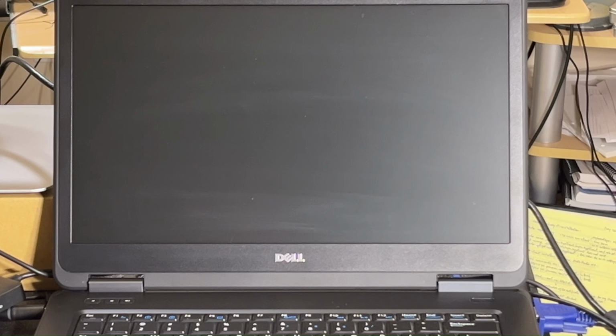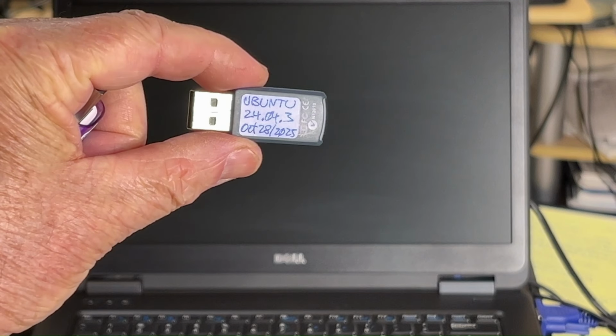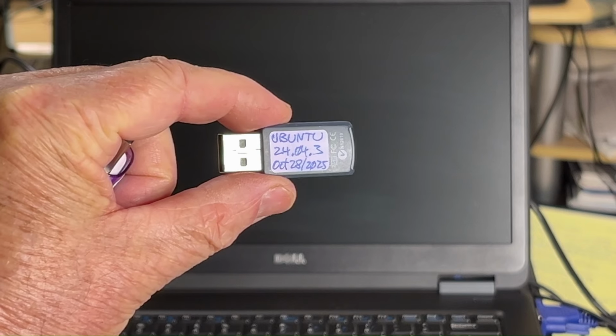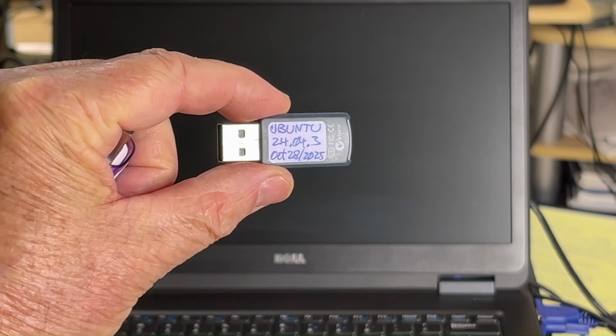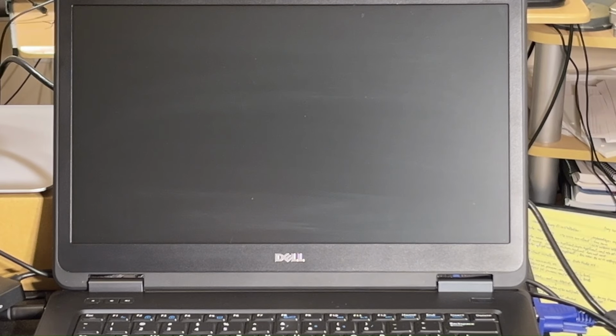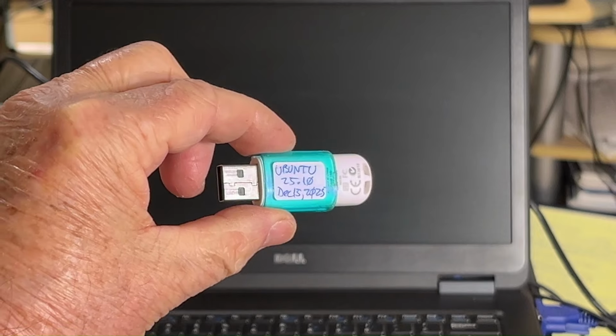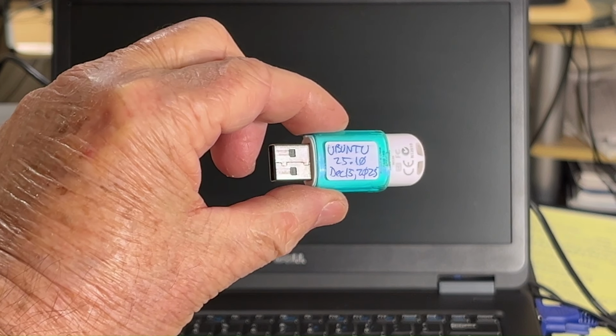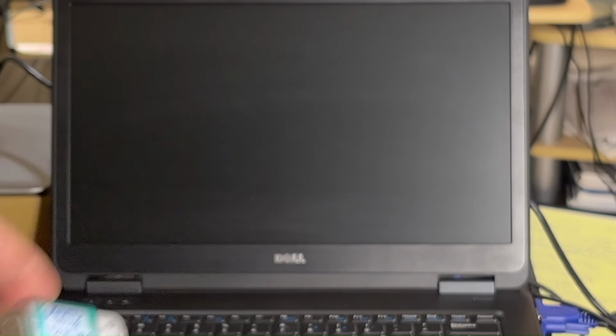Okay, so you want to start installing the Linux on your 10-year-old laptop. A couple of months ago, I prepared a bootable USB stick with the Ubuntu 24.04. Then I also prepared in the last video another one with the Ubuntu 25.10, just in case.